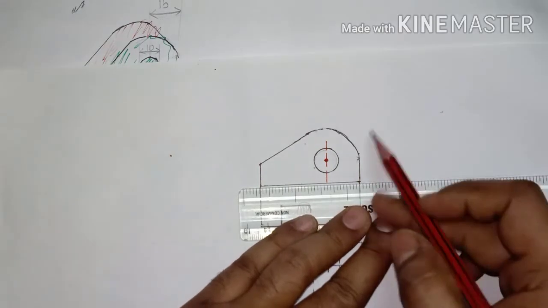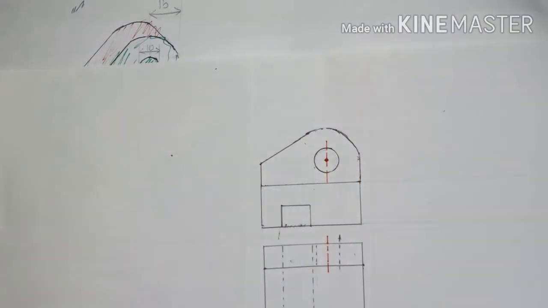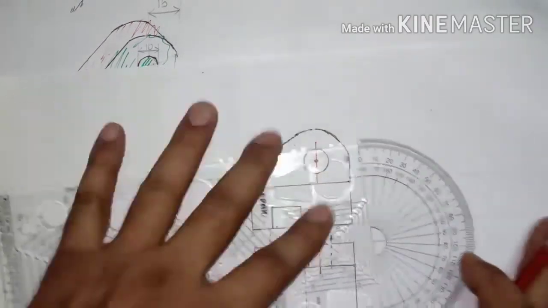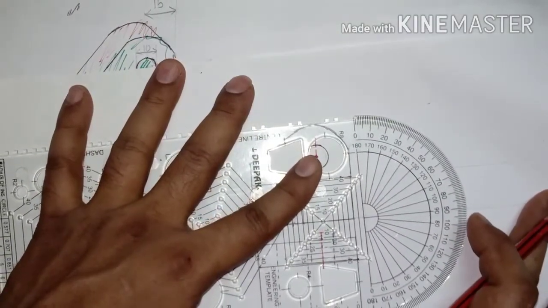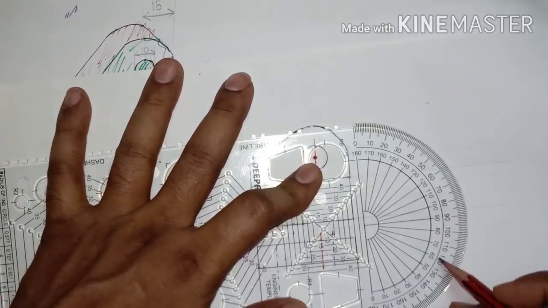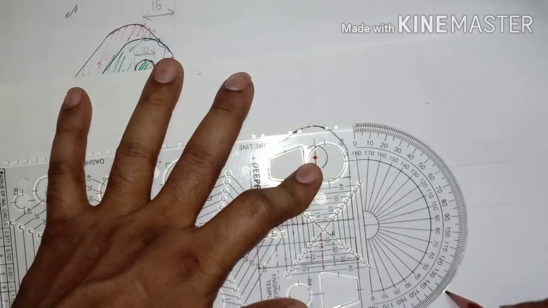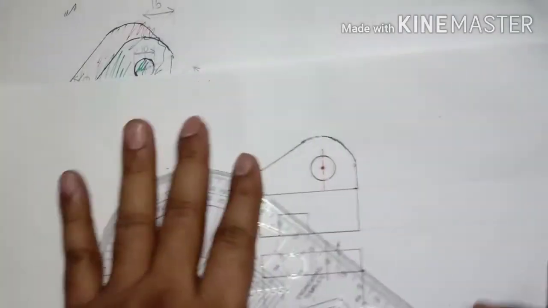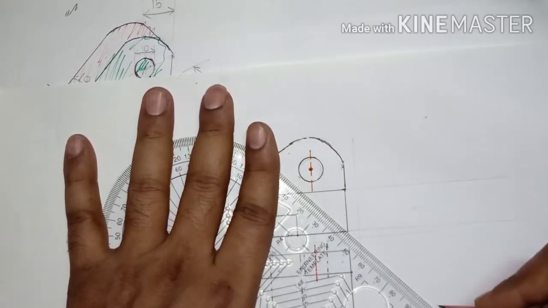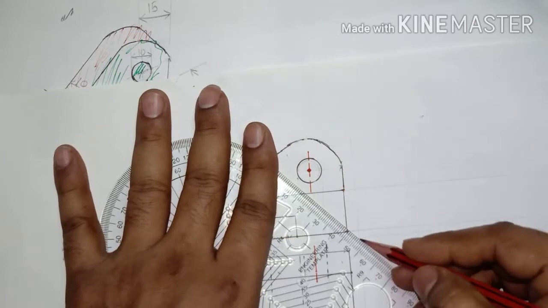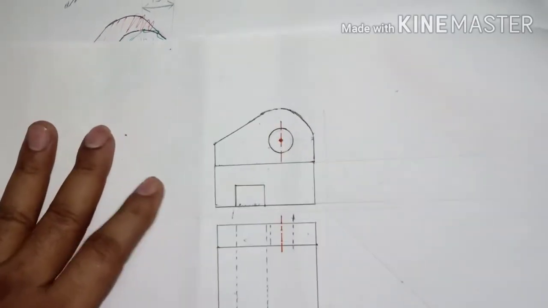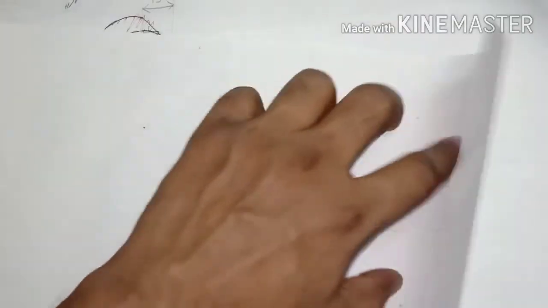If it's necessary then we'll draw the other one. Next we have to draw the 45 degree line. Here is the 45.